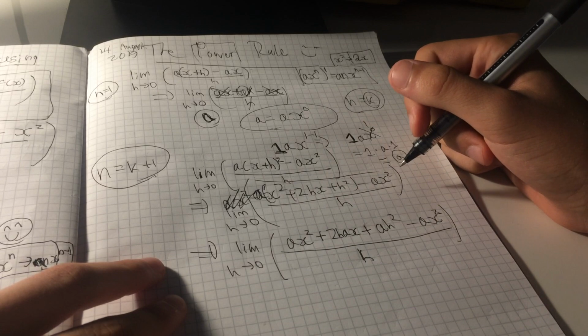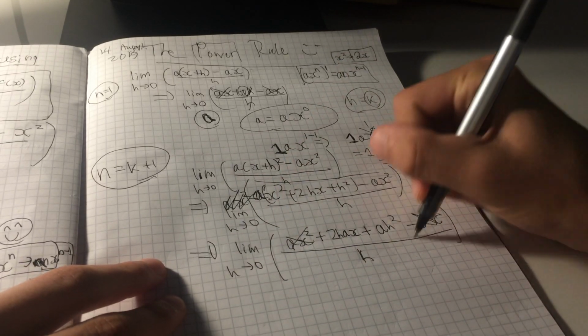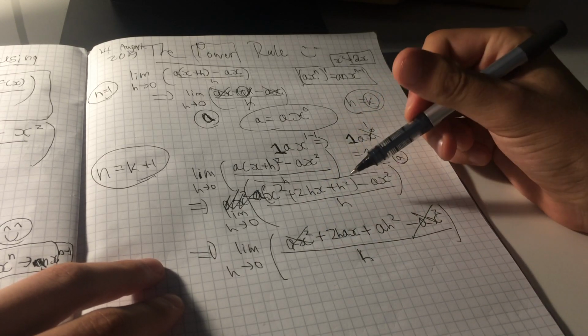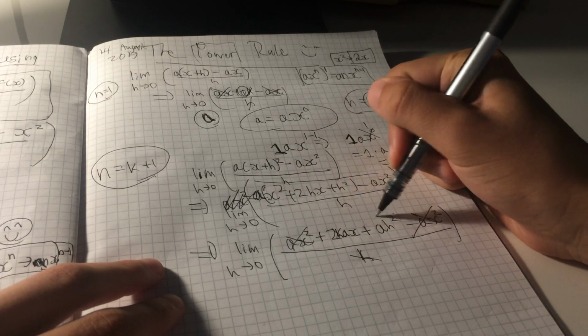First of all, as we did in many other cases, we just remove the first term here, ax squared, because it cancels out. And then we divide both sides by h.